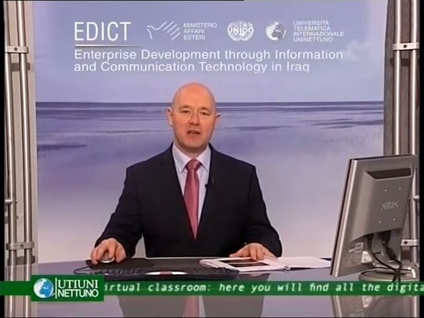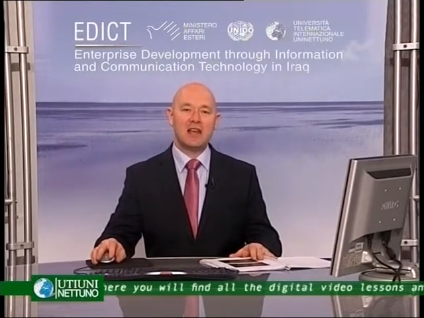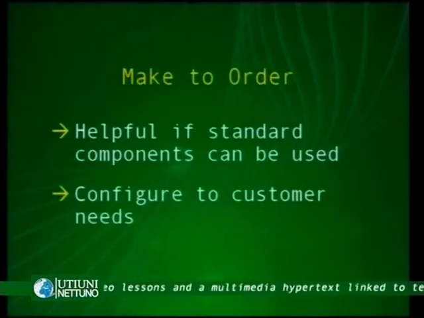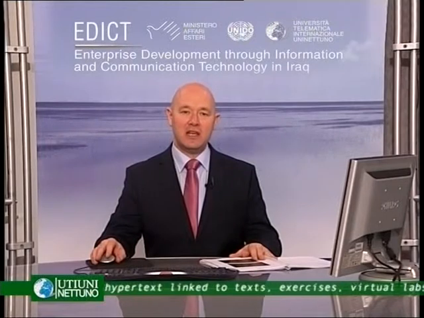If every part has to be made from first principle, from raw material, it can delay the delivery process significantly. It is much more helpful if it's possible to configure standard components to customer needs. So if it's possible to configure to customer needs, lead times and delivery times can be shortened significantly.